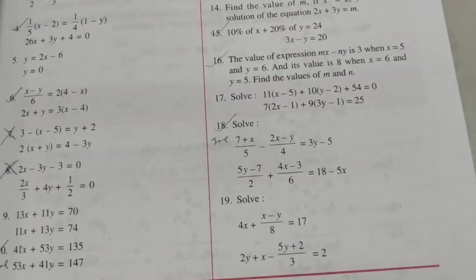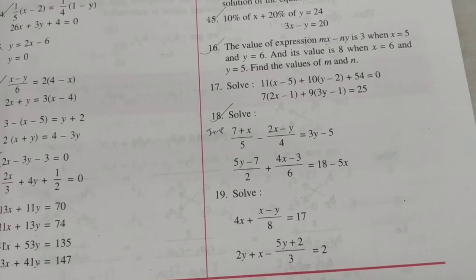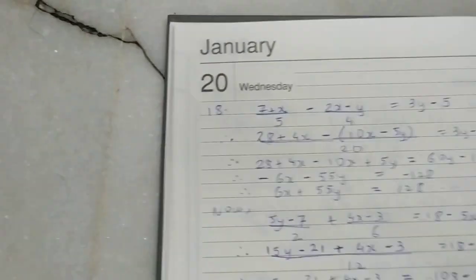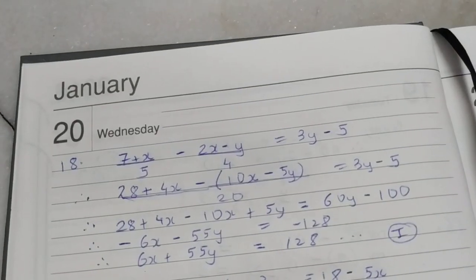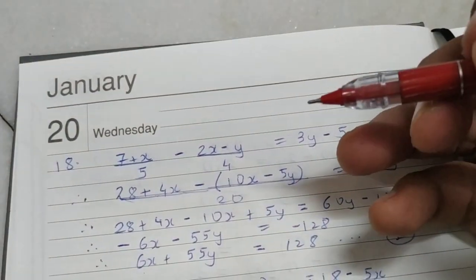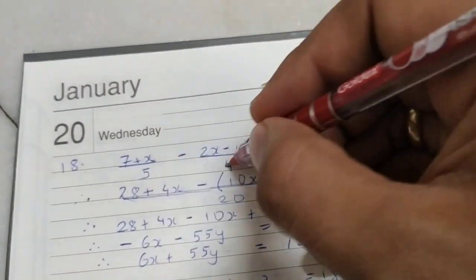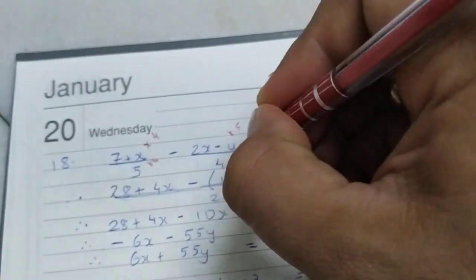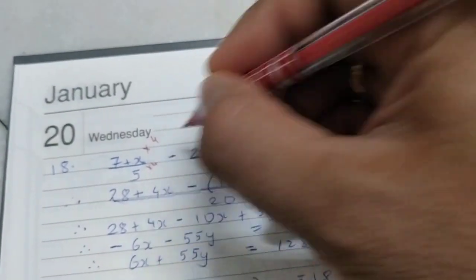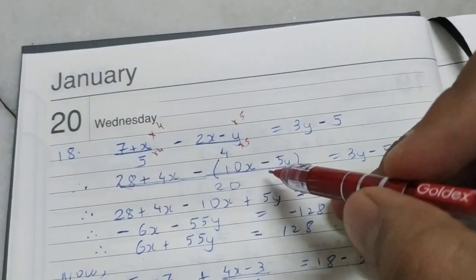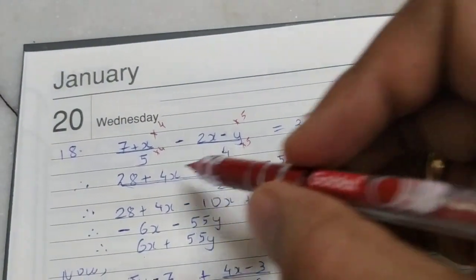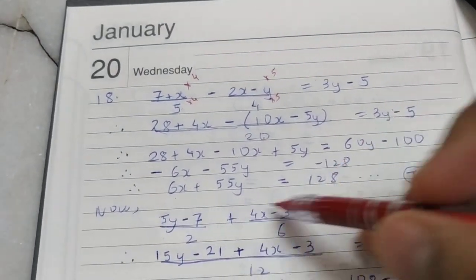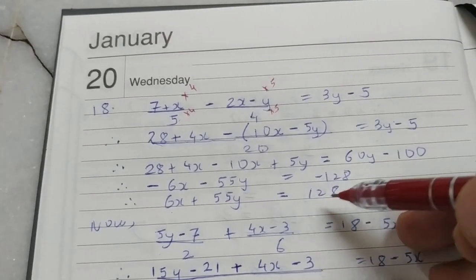Now the 18th sum. Two equations are given. The only reason why this is important is because the equation seems to be a bit complicated. There are fractions involved, but the method is the same. First we get rid of the denominators. The LCM of 5 and 4 is 20, so multiply by 4, by 4, by 5, by 5. Now there is a minus out there, so make sure that you use brackets because this will remind you that this sign is going to change in the next step. The common denominator will shift to the RHS. Like terms together, simplify it and you get the final equation. We can't reduce it any further. Can we divide it by anything?